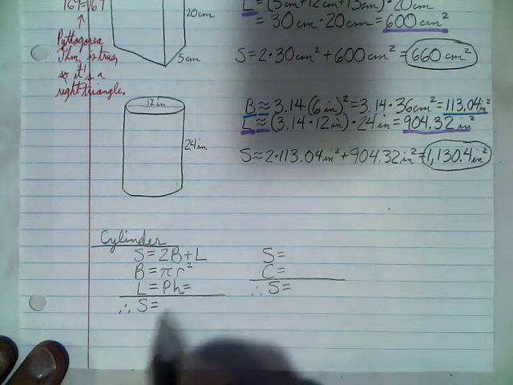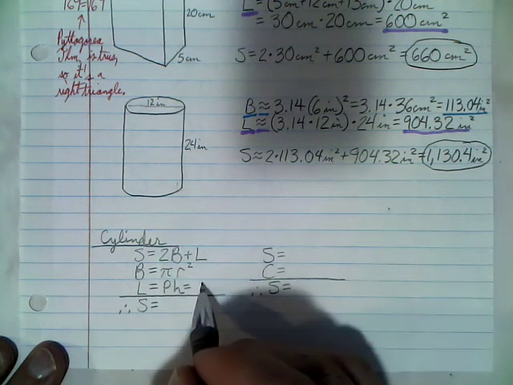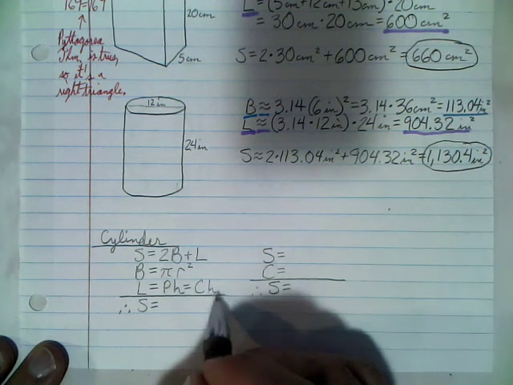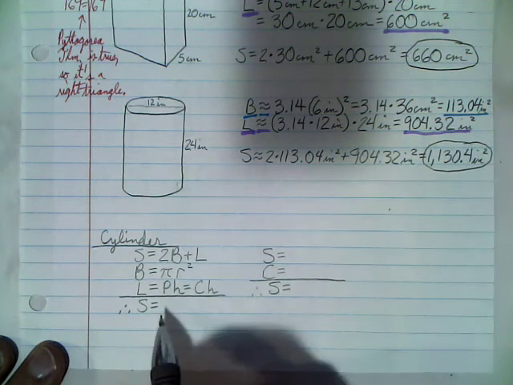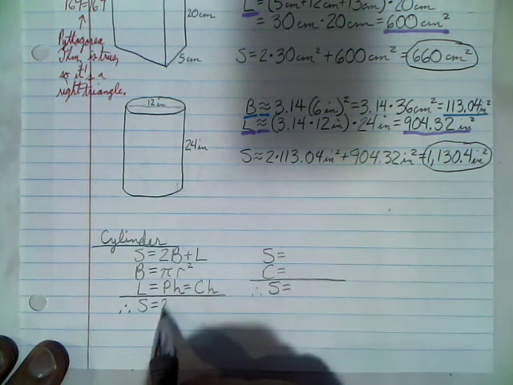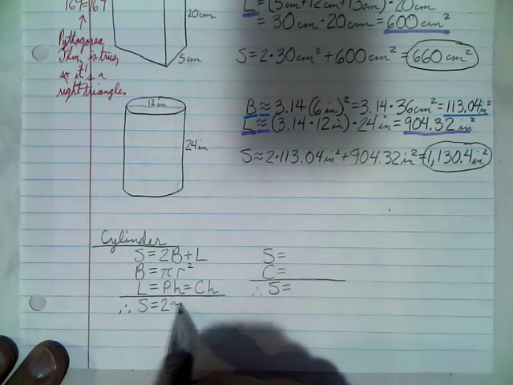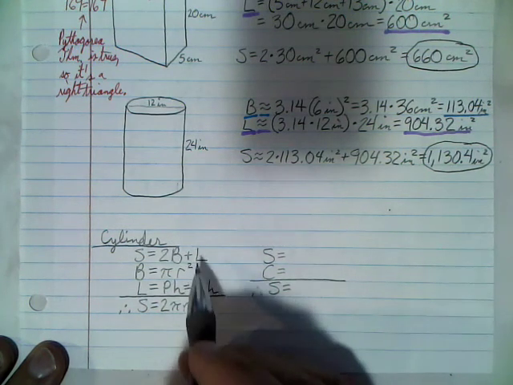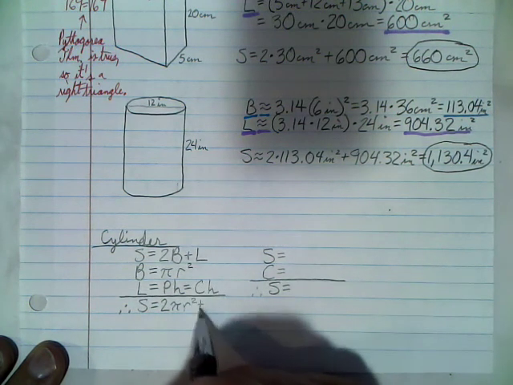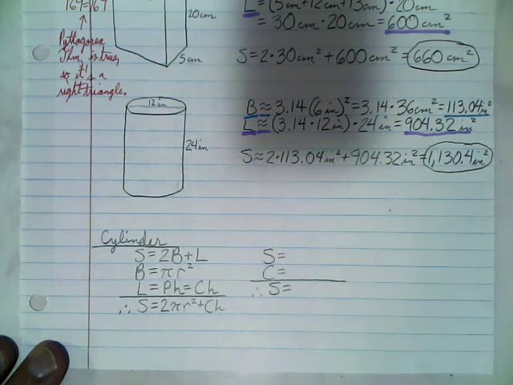Its lateral surface area we know is perimeter times height, which in the case of a circle is really circumference times height. So if we put those together, this is 2B, but B is pi r squared, and then plus L, but L is Ch. So there's a more specific formula.